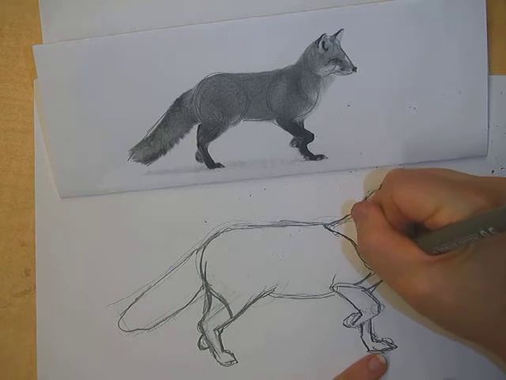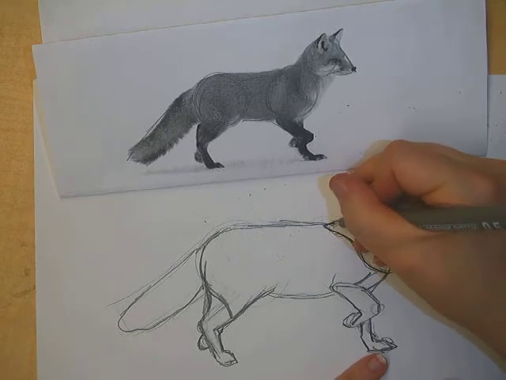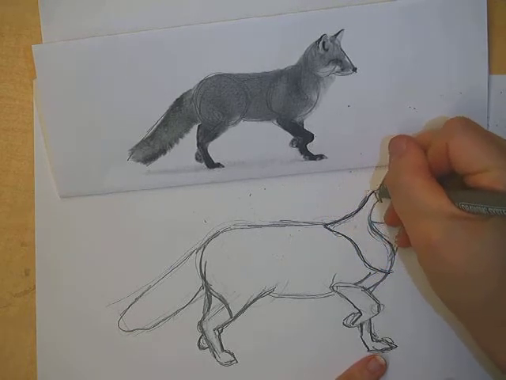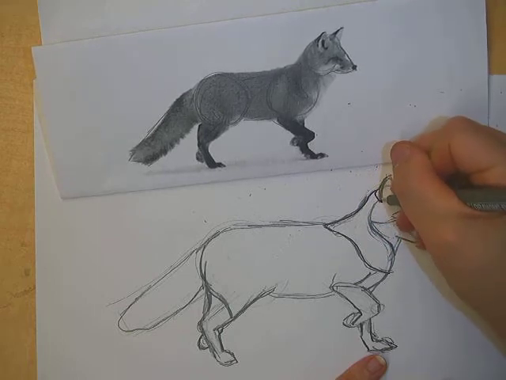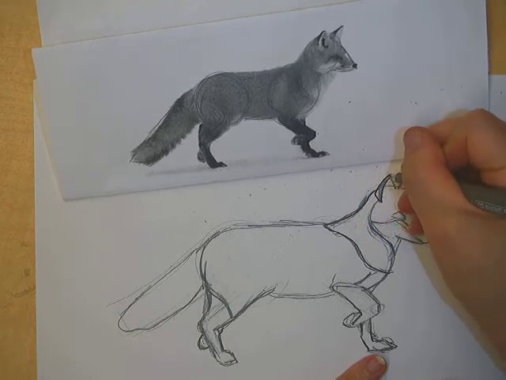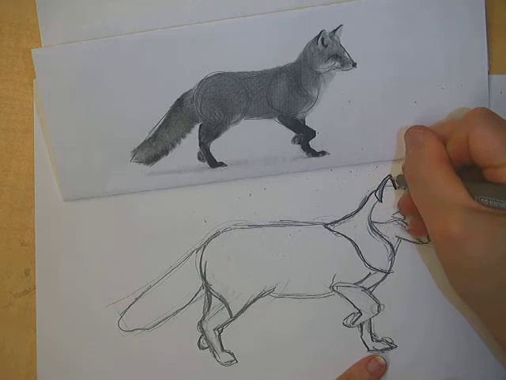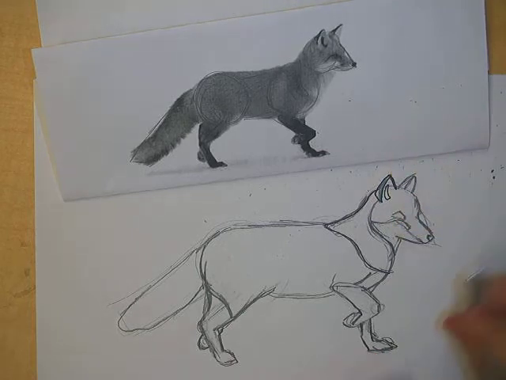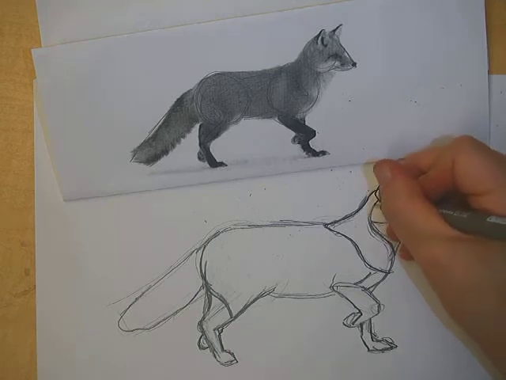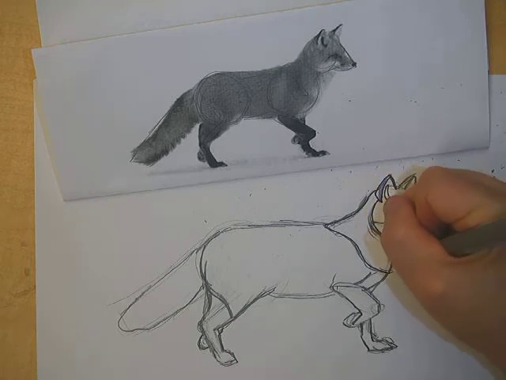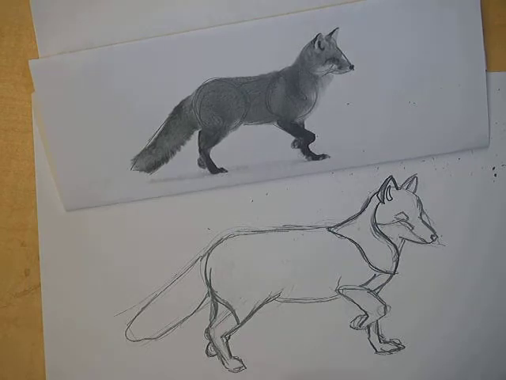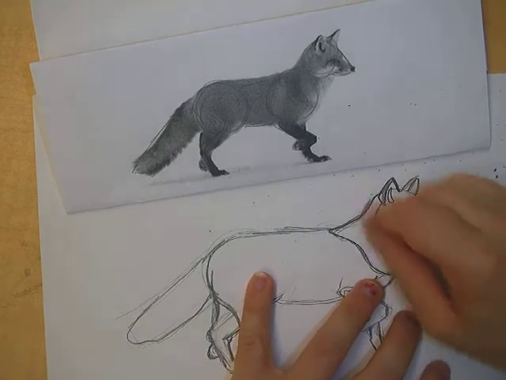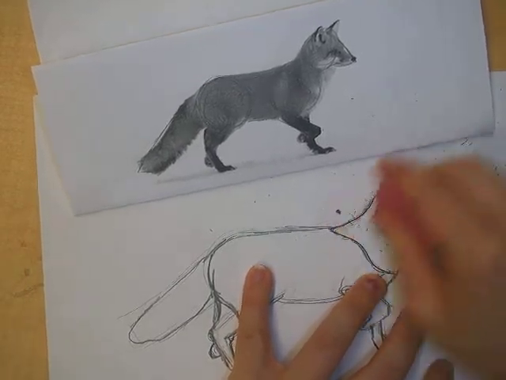All right, I'm just going to keep on drawing this until we get up to 10 minutes, or else it never loads. So I'm going to come in with an ink pen and outline what I figured out in pencil. Probably can break up this ear into another shape.